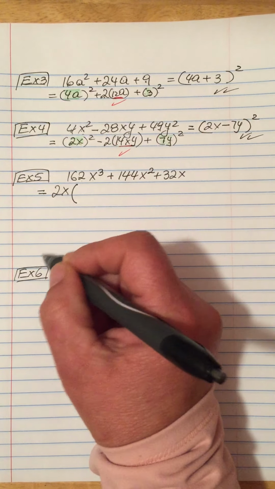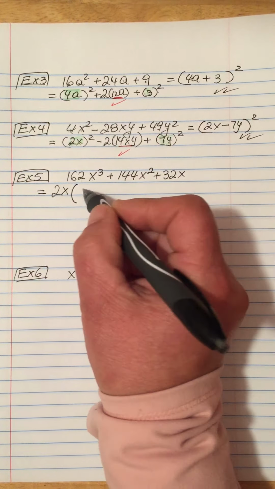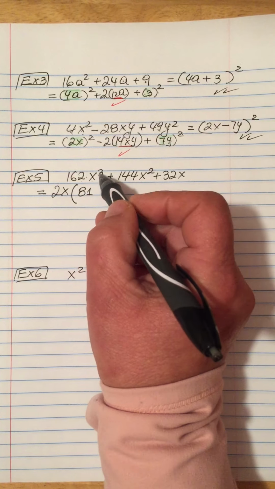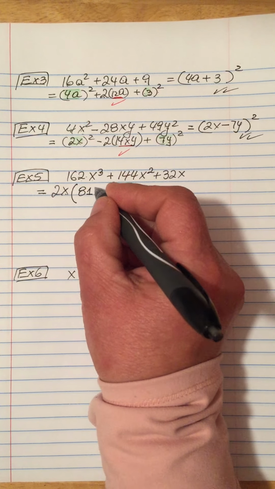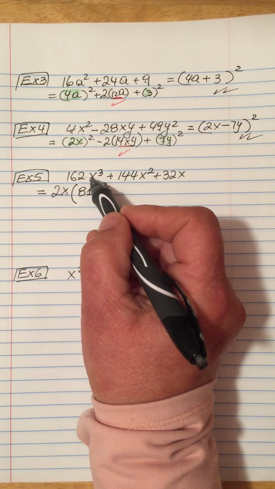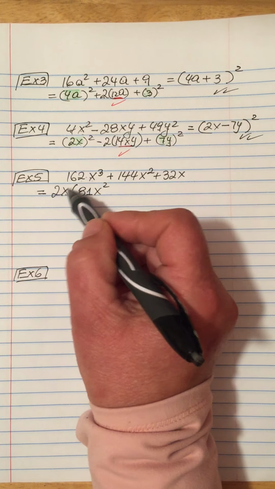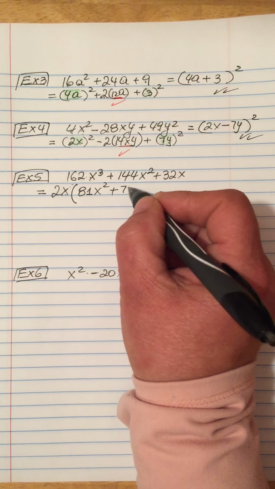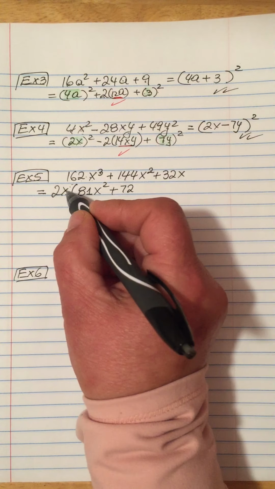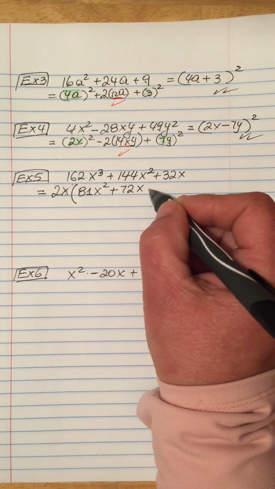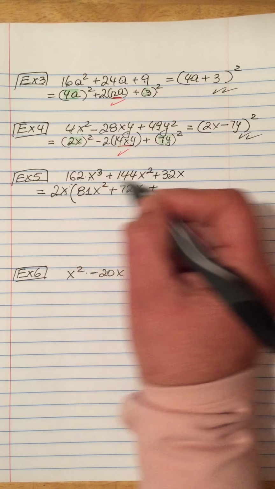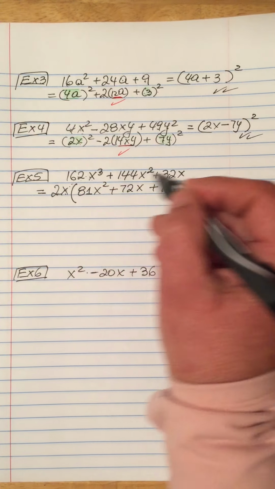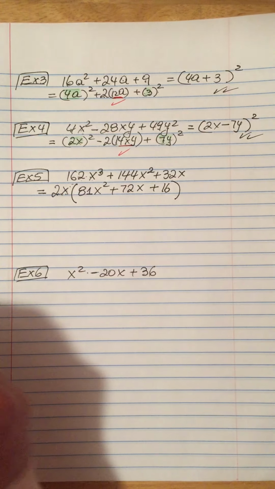So open parentheses. What is left now? 162 divided by 2 is 81. From 3 x's, 1 is outside, 2 x's are left. When dividing, we know that we subtract the exponents: 3 minus 1 is 2. Plus 144 divided by 2 is 72. From 2 x's, 1 is outside, 1 is left. Plus 32 divided by 2, 16. X is outside, close. Okay?